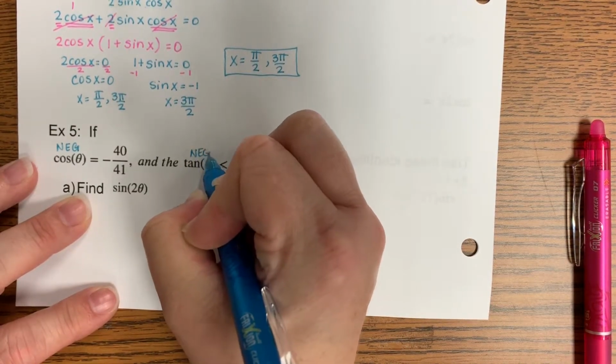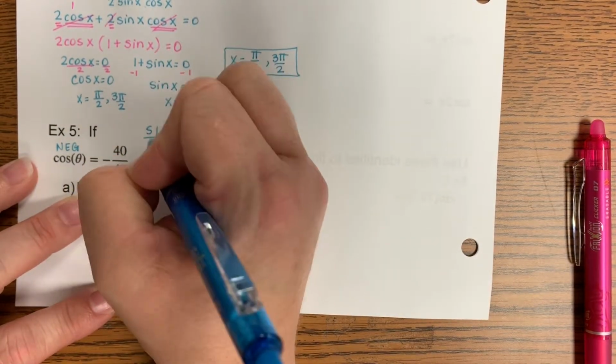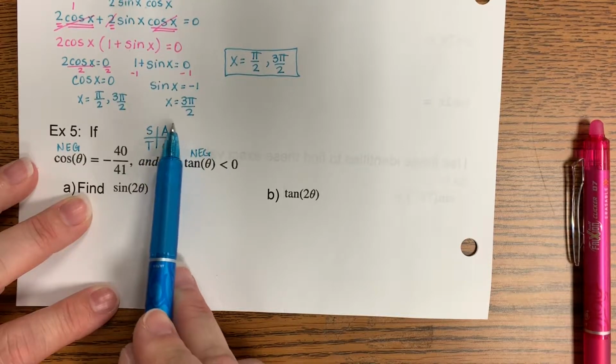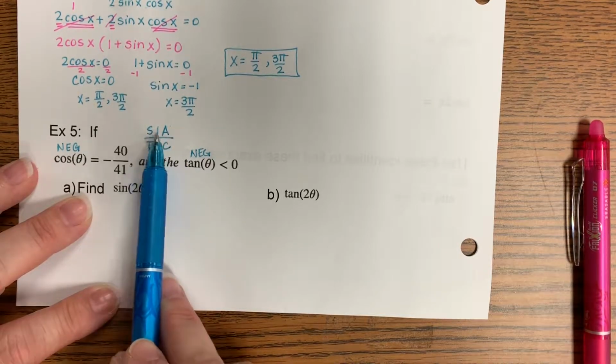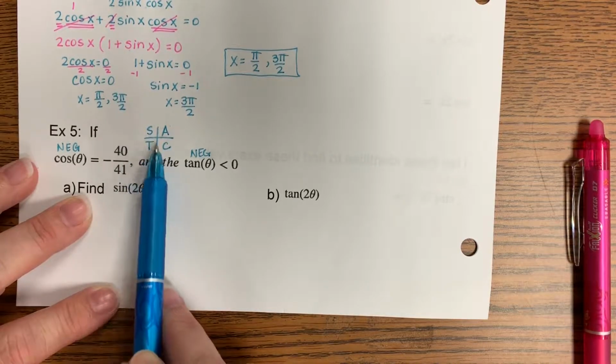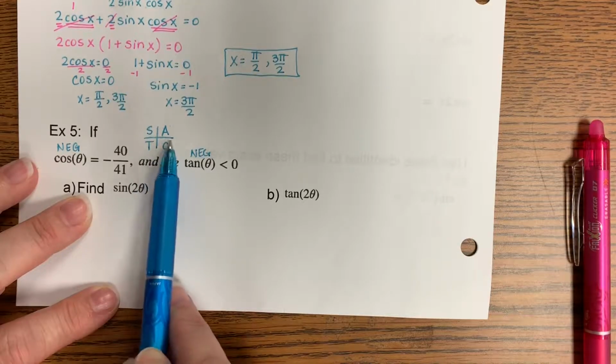So we go back to thinking about our All Students Take Calculus. All Students Take Calculus. So this quadrant 1 is where all the trig functions are positive. This is where only sine and cosecant are positive. This is where tangent and cotangent are positive. And then this is where cosine and secant are positive.